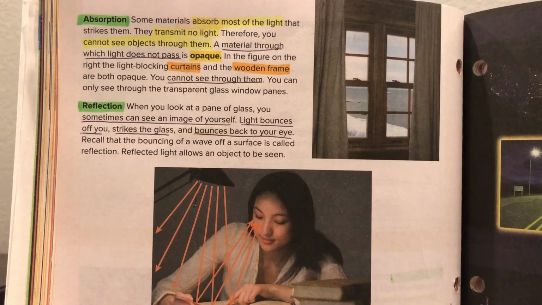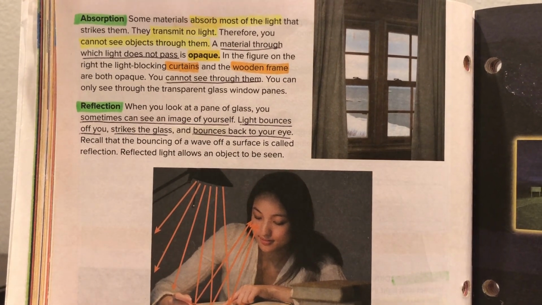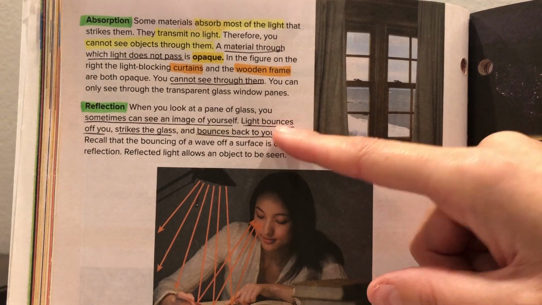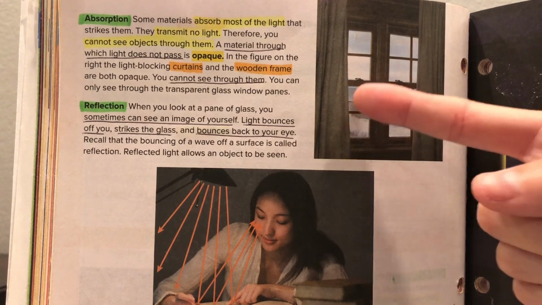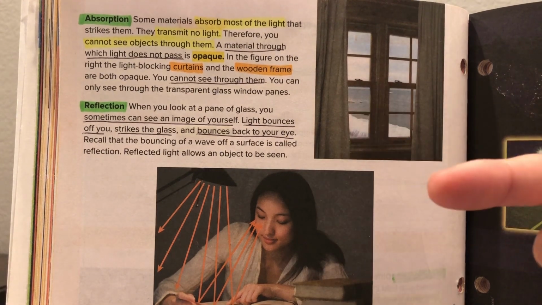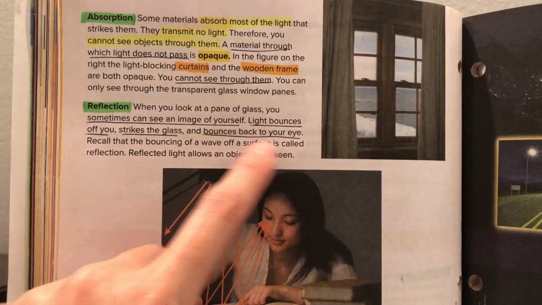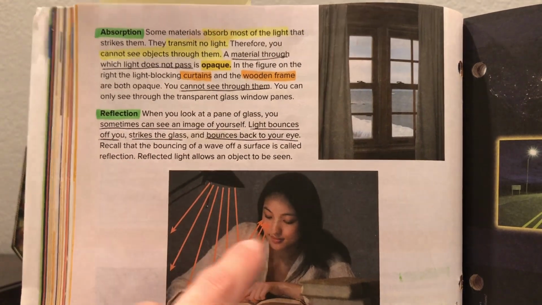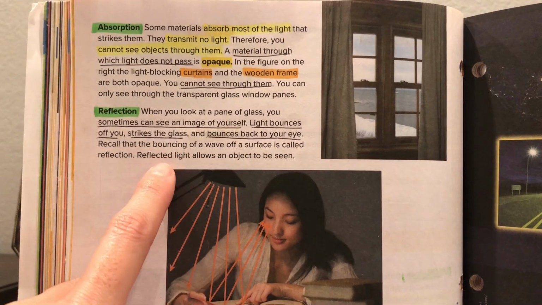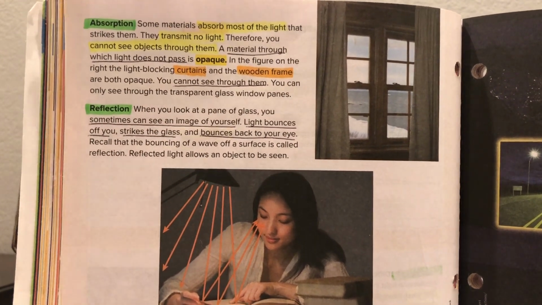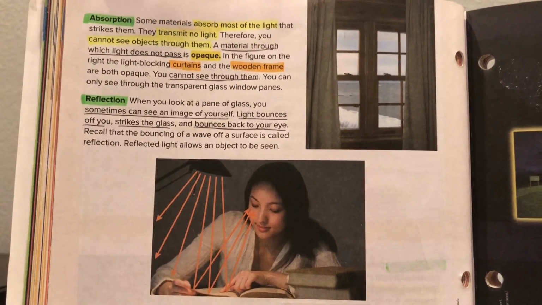The last word that we're going to talk about is reflection. When you look at a pane of glass, you sometimes see an image of yourself, and you see that light bouncing back at you. It strikes the glass and bounces back to your eye. Recall that bouncing of a wave off of a surface is called reflection. Here we go, down and up, down and up. Reflected light allows an object to be seen. Everything you see is because of reflected light.